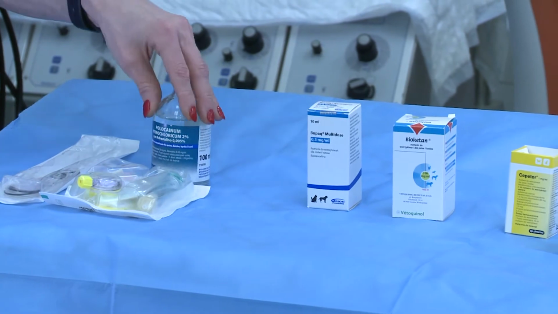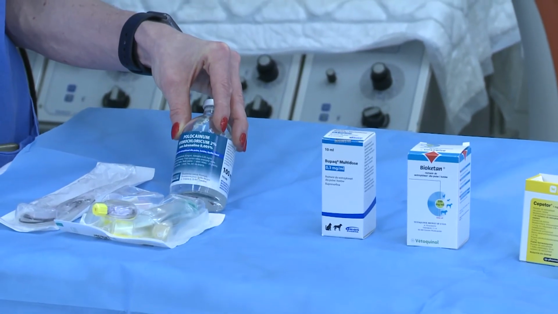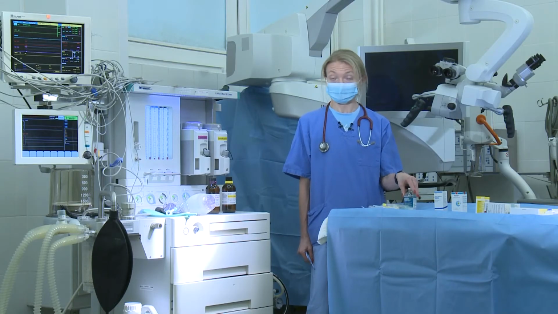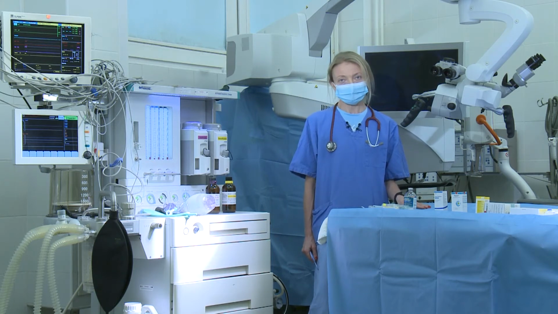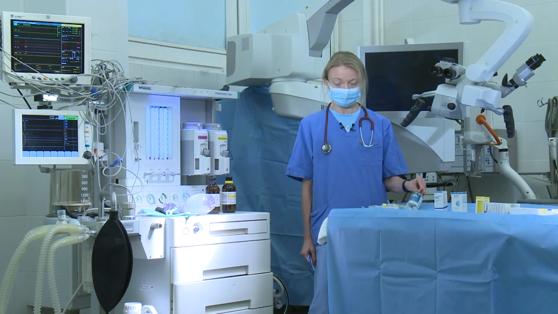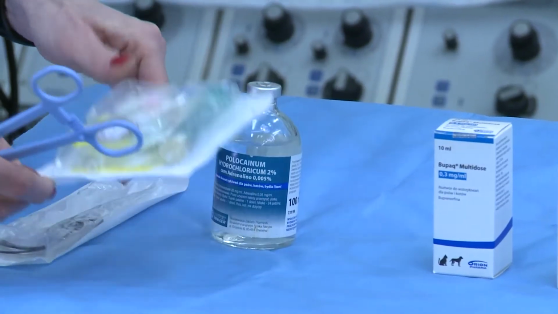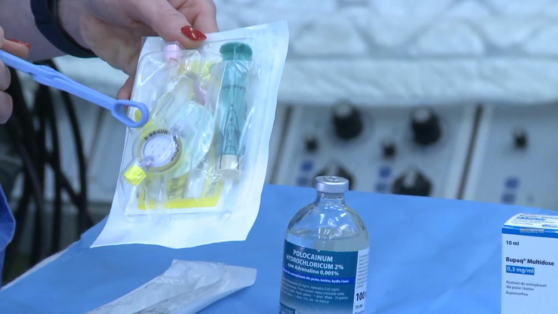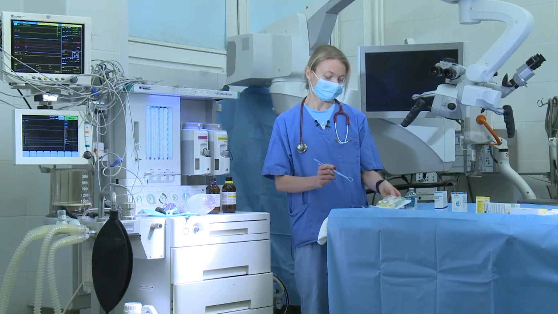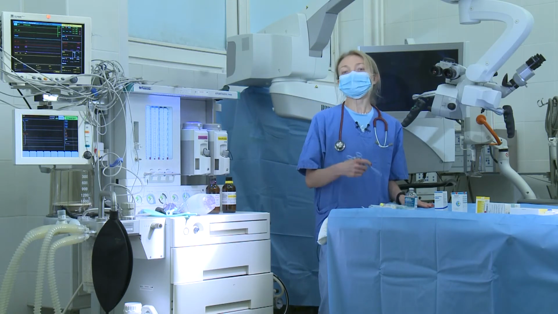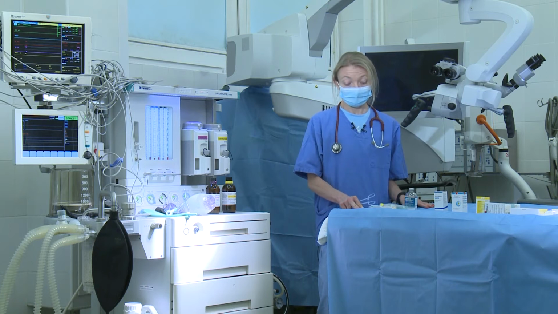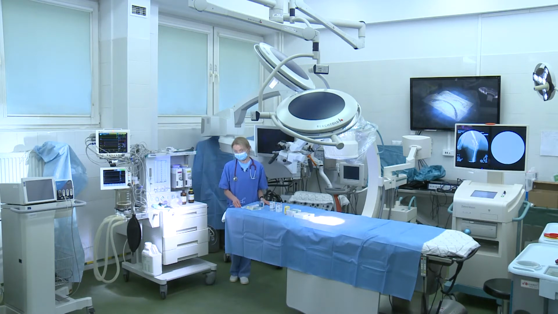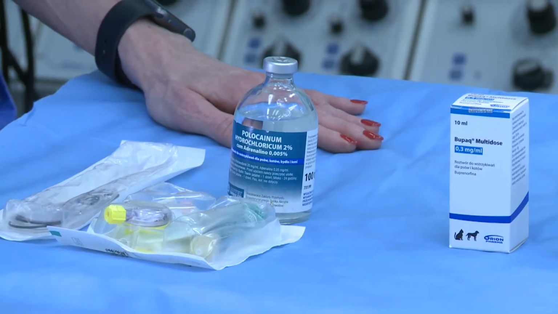So, we give our local anesthetic with multiple injections along our cut line, or we can give this anesthetic to the epidural space using special, dedicated, commercially available sets for it. And we obtain anesthesia, so a painless region of a part of the body or the organ.